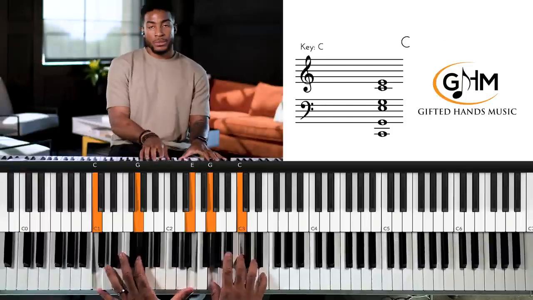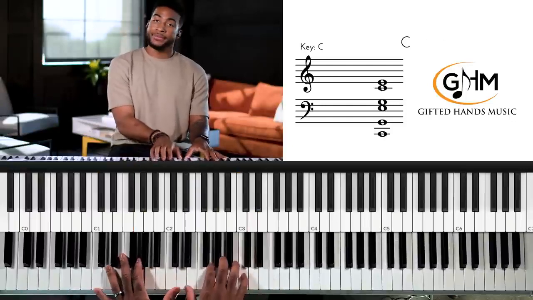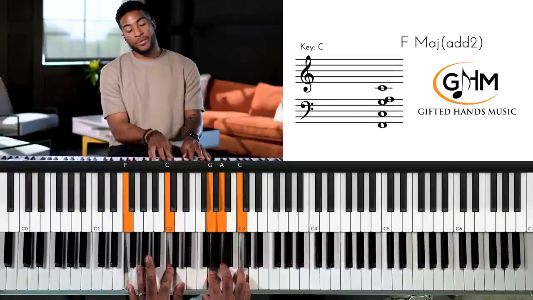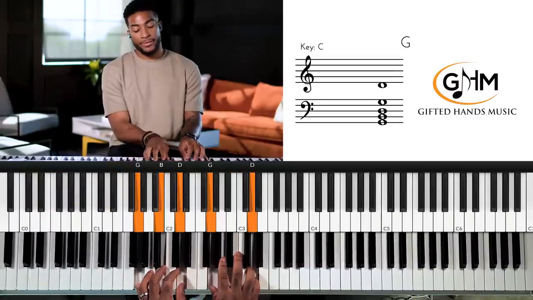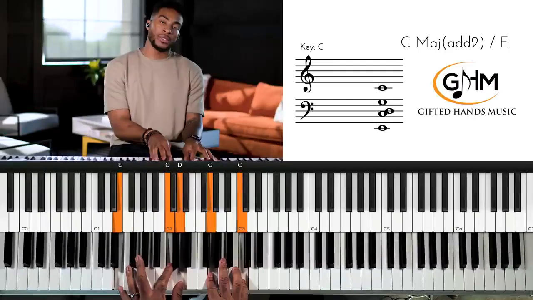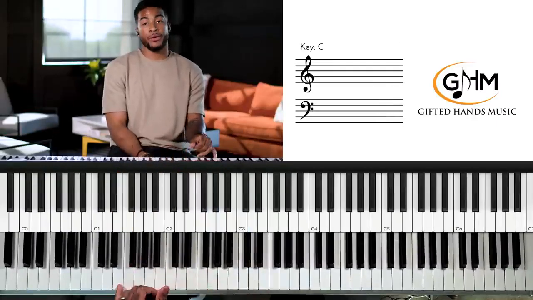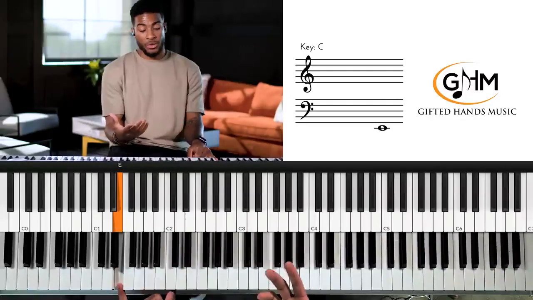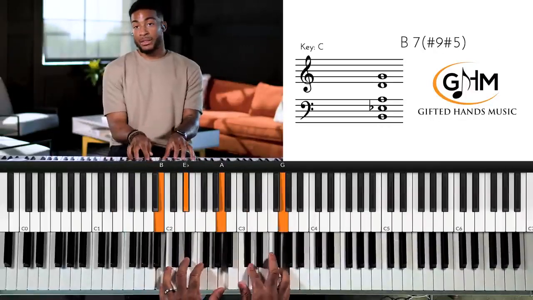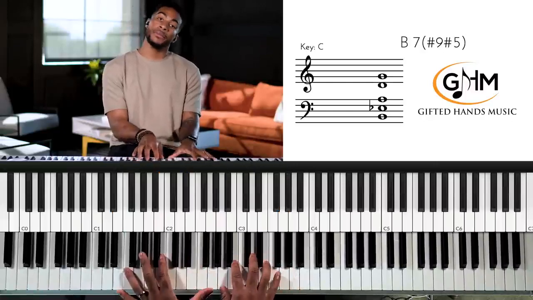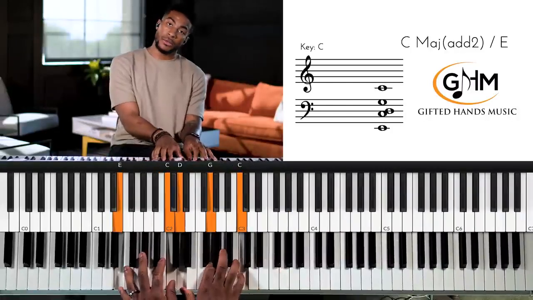So if we're on the 1, we're going to the 3, 4, 5. If I want to get to the 3, I can throw in a passing chord that's a fifth away from this E, which is our 3 chord. So I could throw in a B dominant chord. Why? Because this is a fifth away from our 3 chord.